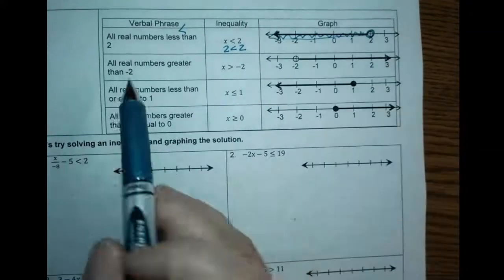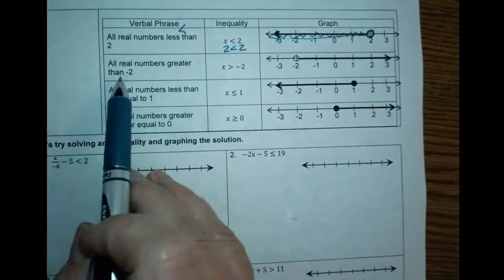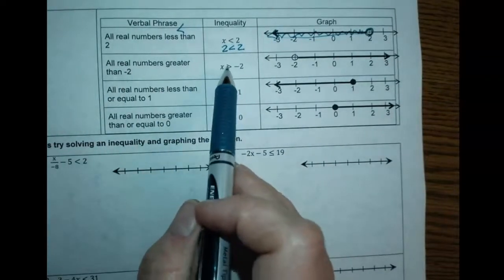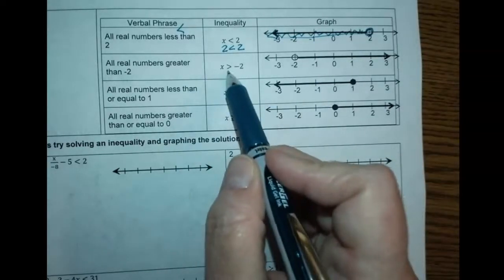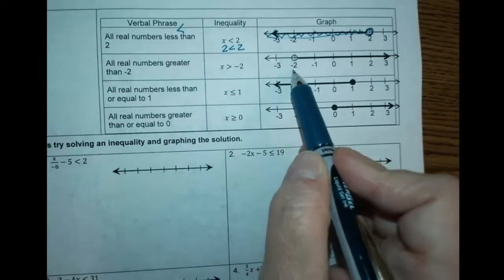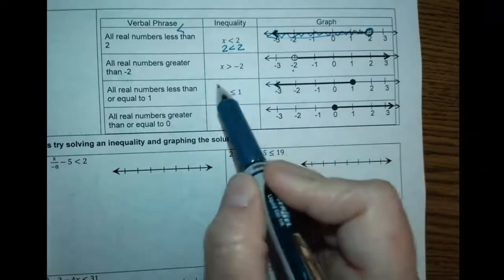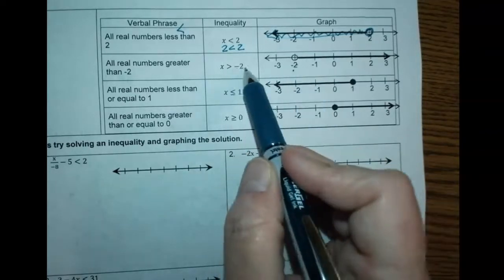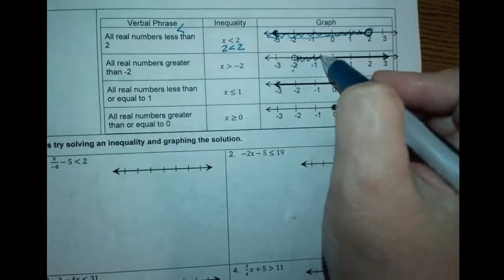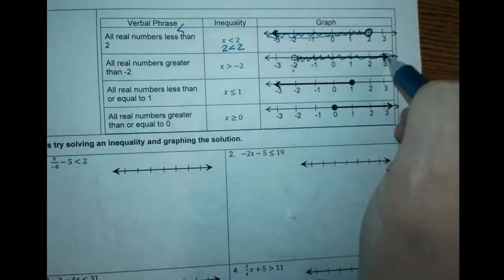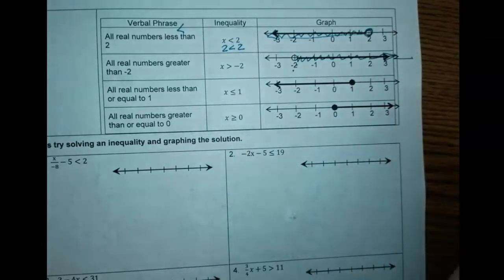Let's try the second one. So we have all real numbers greater than -2. So it's not an equal to symbol, so you're putting an open circle over the -2. And it says all numbers greater than -2, all those are to the right. So you would be shading all to the right, and it goes forever and ever and ever to the right.